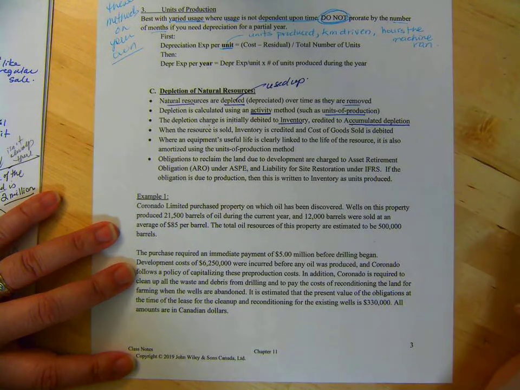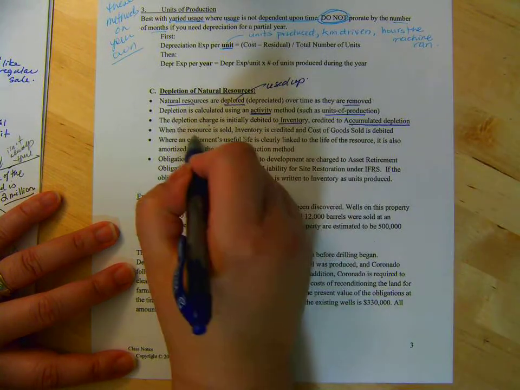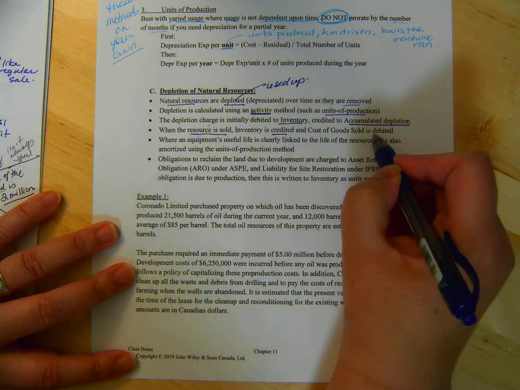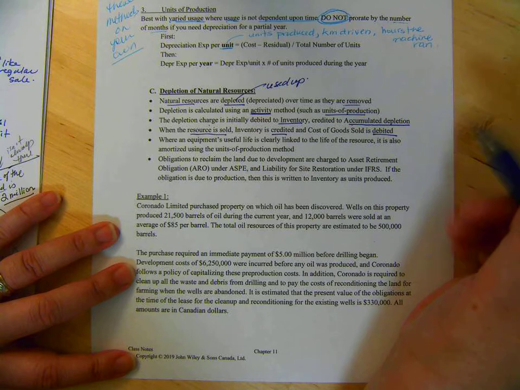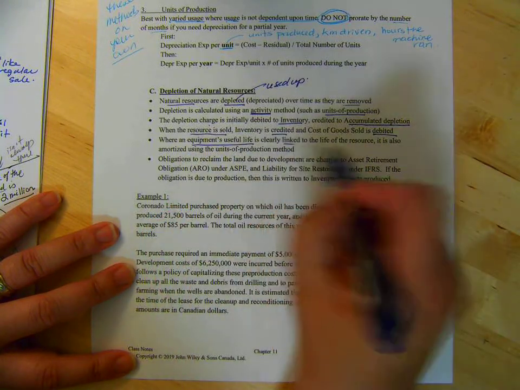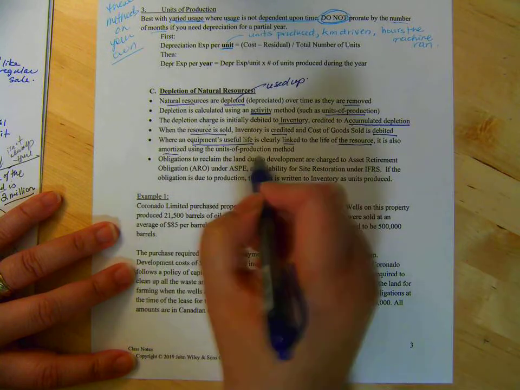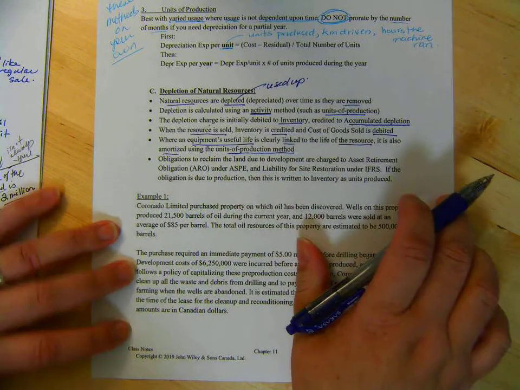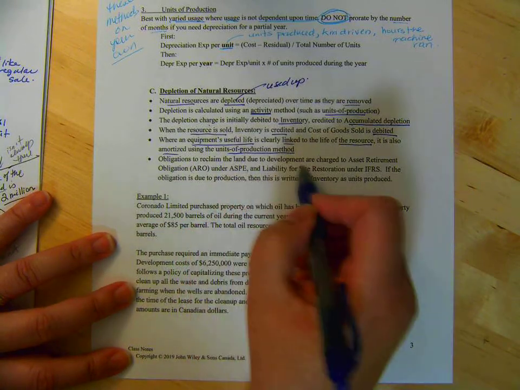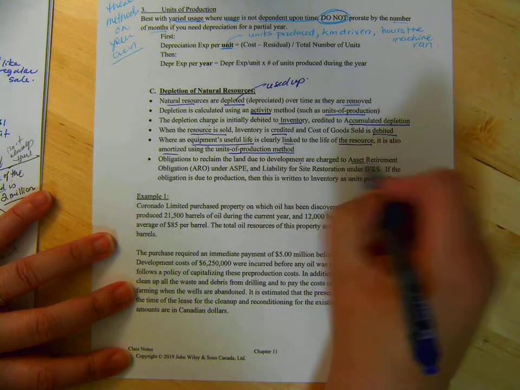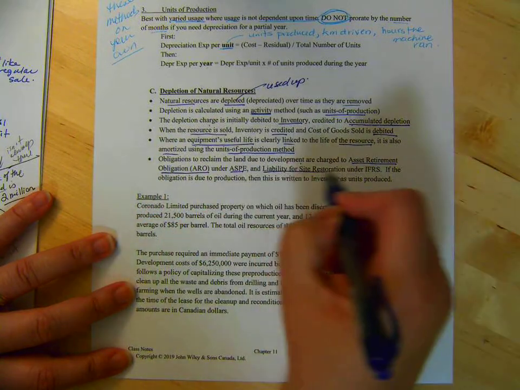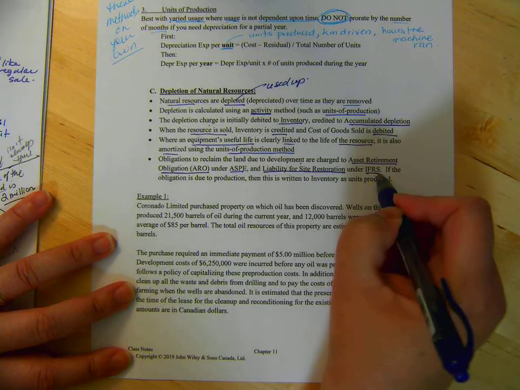Okay? When the resource is sold, inventory is credited, cost of goods sold is debited. If equipment's useful life is linked to the life of the resource, it also is amortized using the units of production method. Obligations to reclaim the land due to development are charged to an asset retirement obligation, ARO, under ASPE, liability for site restoration under IFRS.